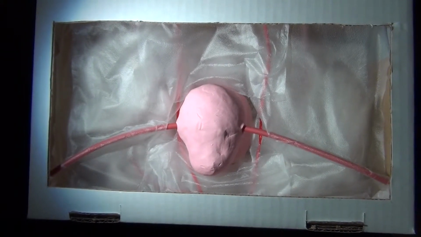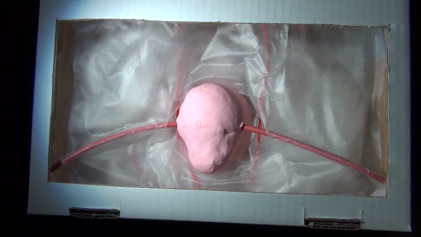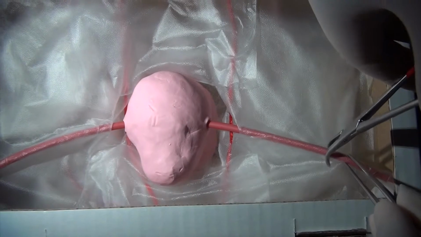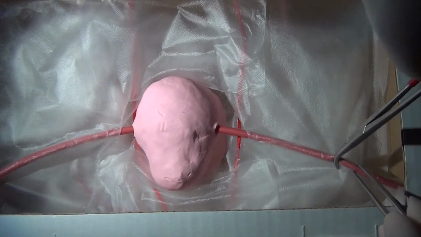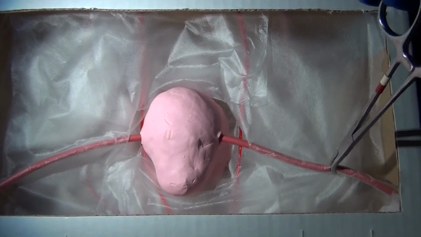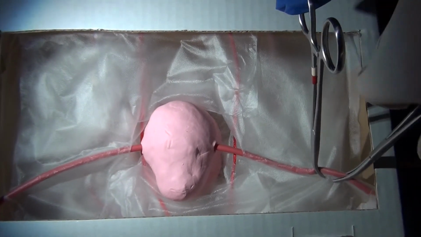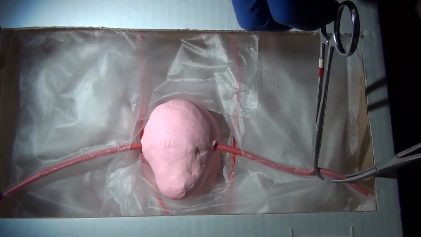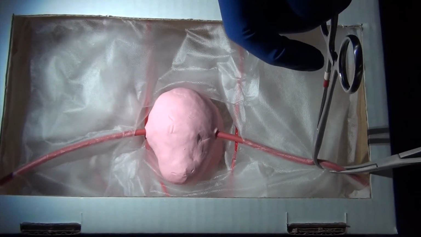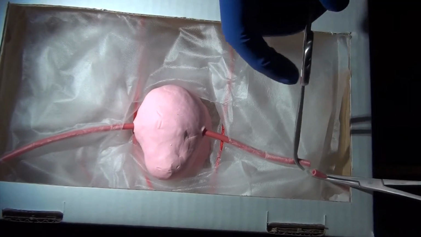So first, may I have a pick up with teeth, please? So first I'm going to grasp my round ligament and I'm going to clamp my round ligament as distal as possible. And I'm going to clamp the other side of my round ligament. Nail scissors, please. Now I'm going to cut my round ligament. 0 5/4 suture ligature, please.